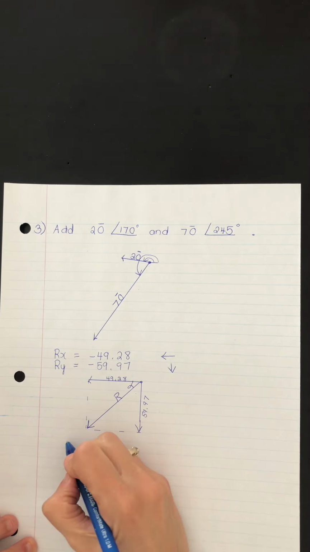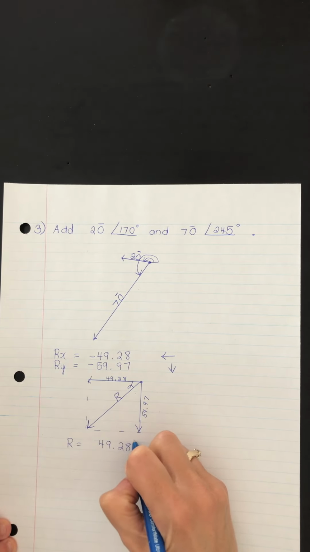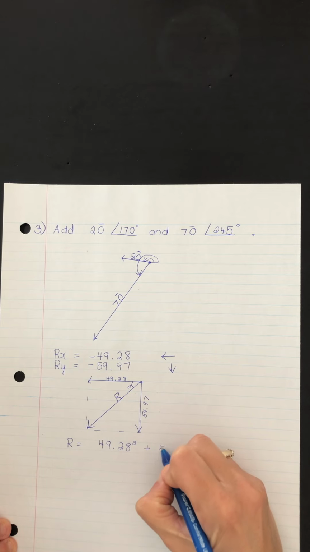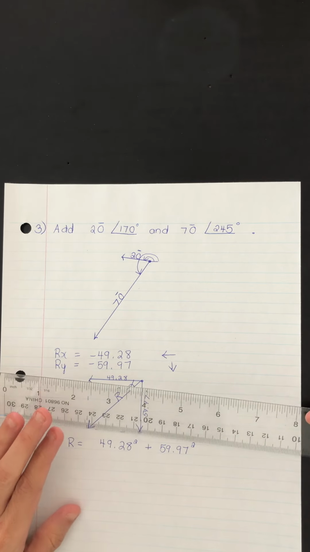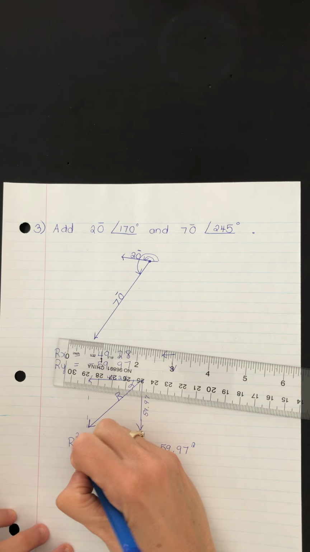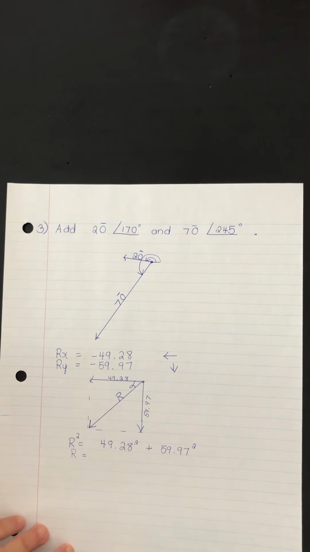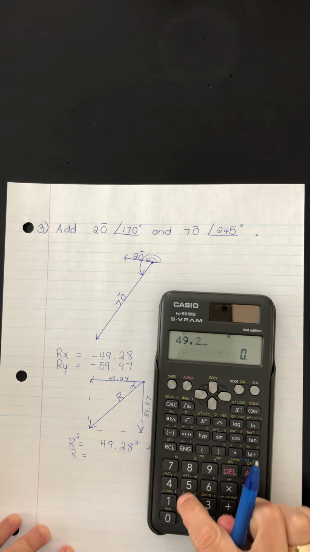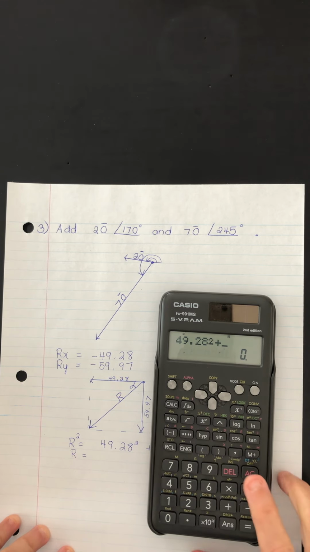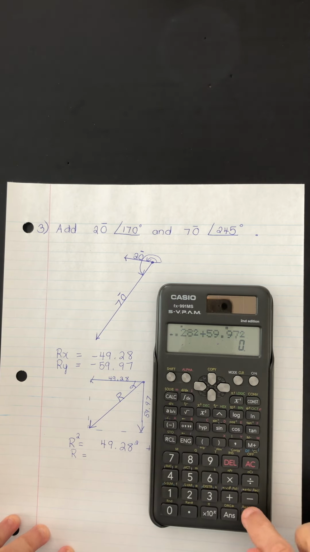Okay, let's figure out R. Just use the Pythagorean theorem. So R squared is equal to this. And let's work out R. So we do 49.28 squared plus 59.97 squared equals, square root.